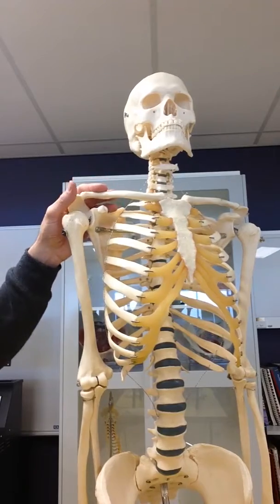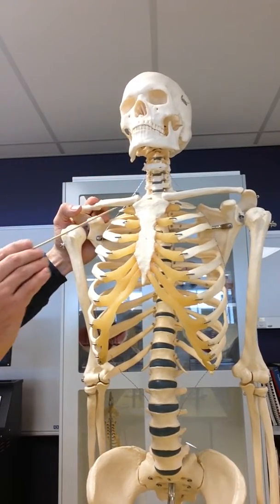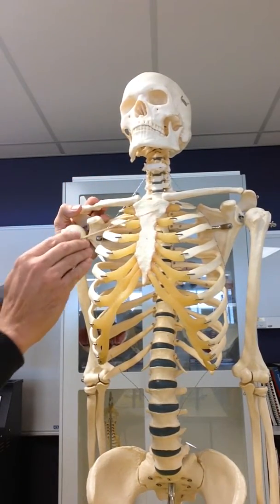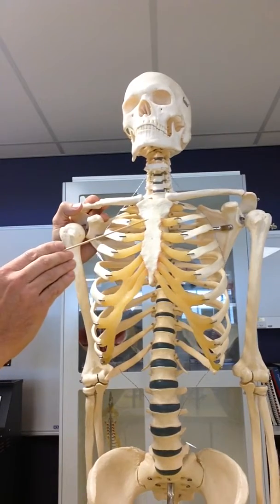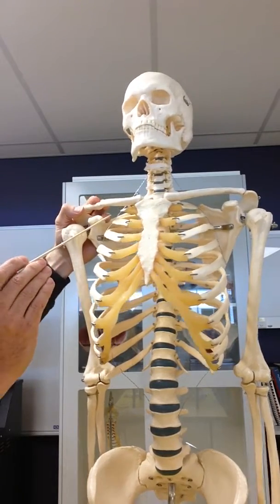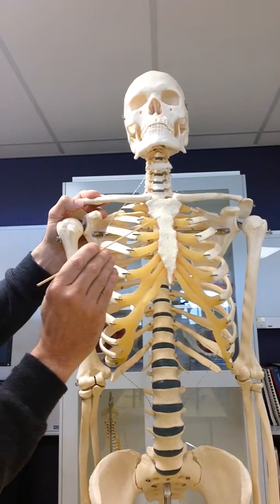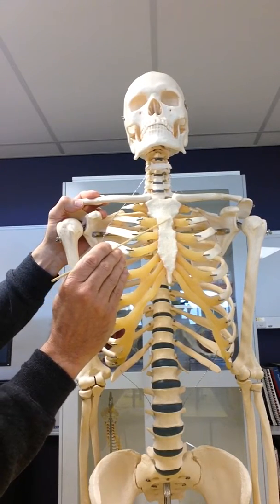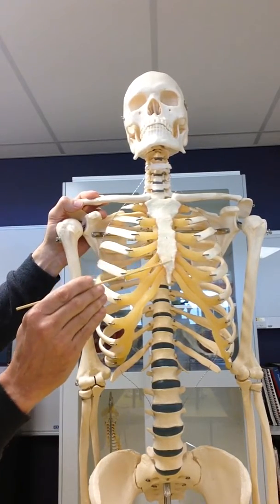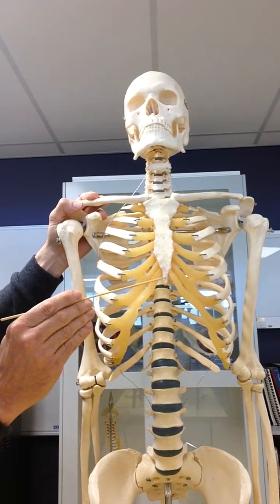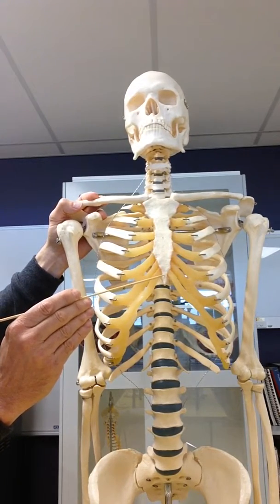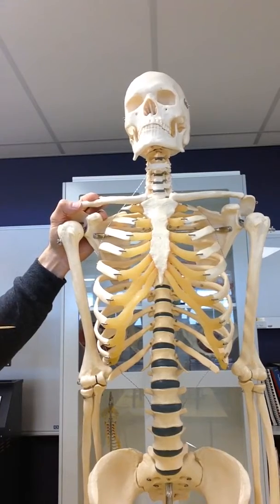Now then we can have a look at the sternum too while we're here, where we have a manubrium, that's the top part of the sternum. Then we have the body, and there's hopefully a line you can see in between the two. So there's the line that's the end of the manubrium. So this is the body, and then this is the xiphoid process. So they're the three parts of the sternum.